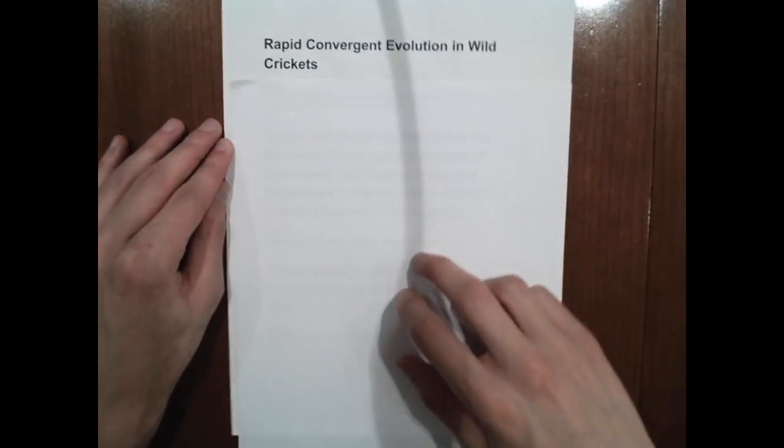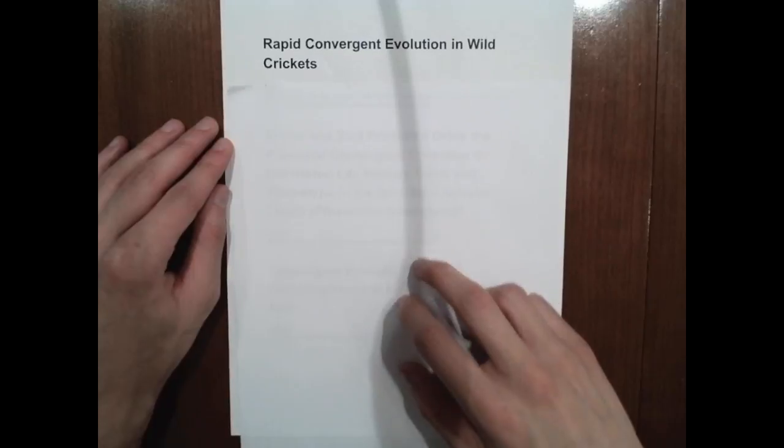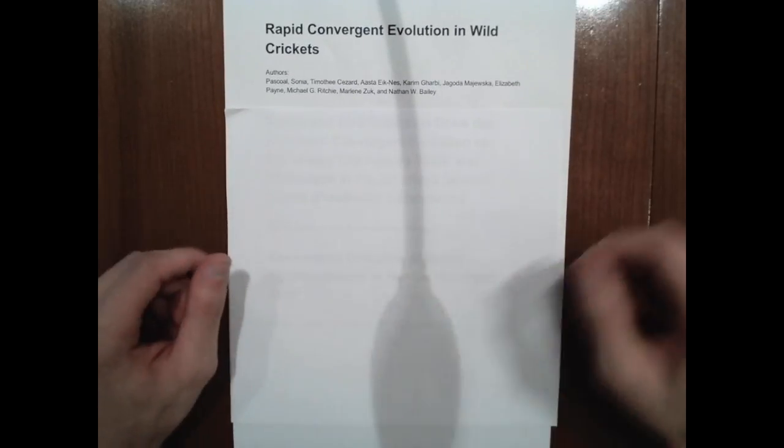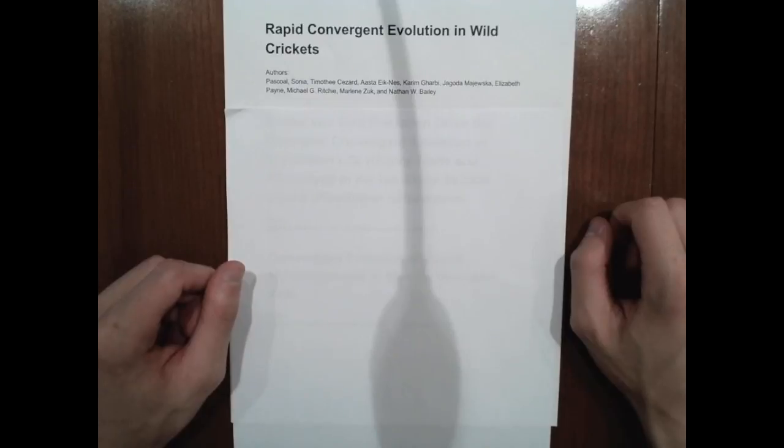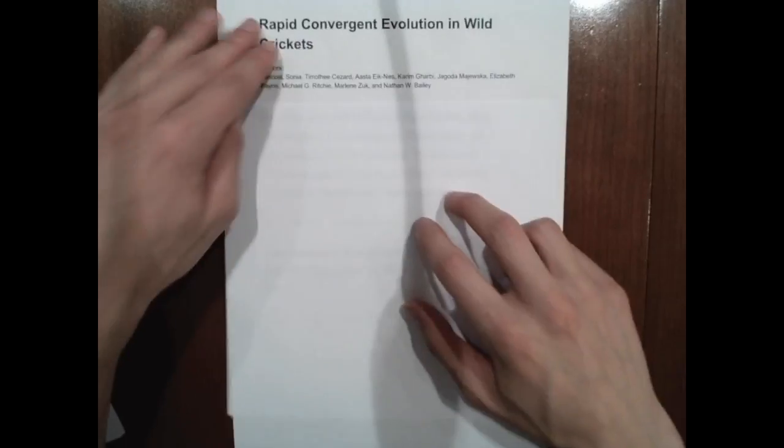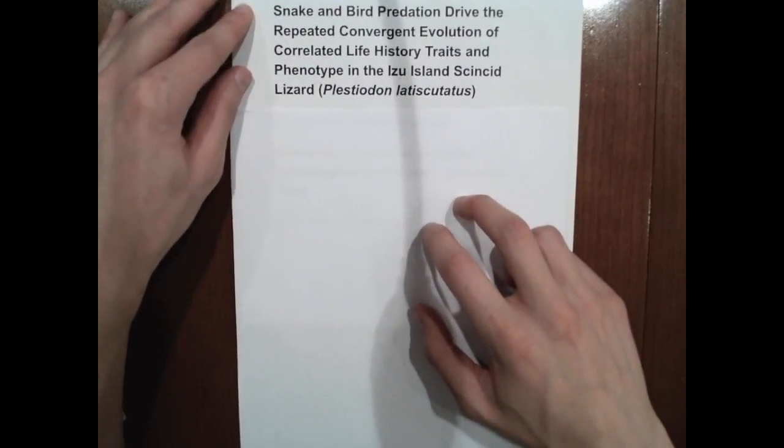Now, the first article we'll talk about will look at how selective pressures on Hawaiian Islands have resulted in the expression of the flat wing trait in several different cricket species. And that one is called Rapid Convergent Evolution in Wild Crickets, and that is by these authors. The next article we'll look at, we'll see how selective pressure from predators on the Japanese Izu Islands have caused the convergent evolution of phenotypes and biological life cycles of their lizard prey species. And that's that article right there.